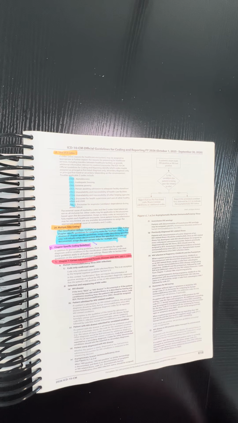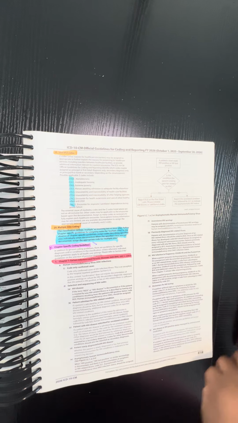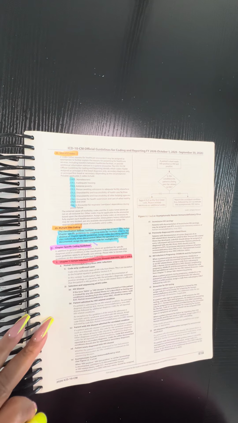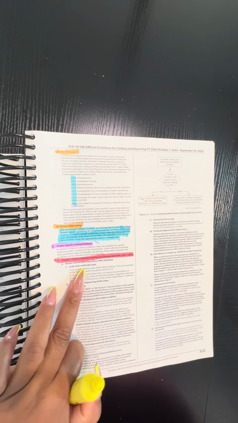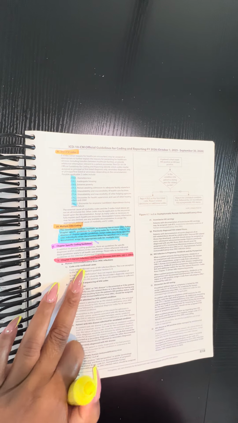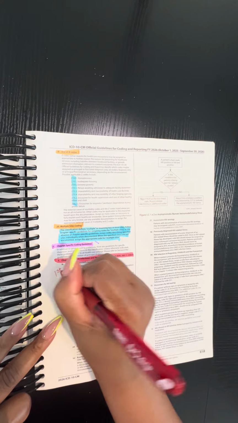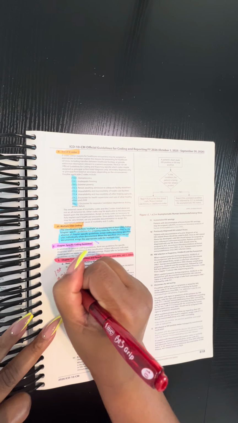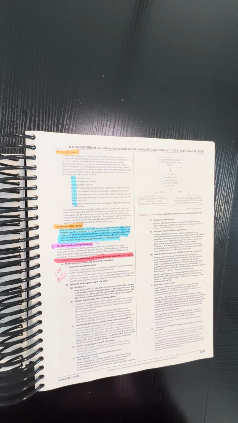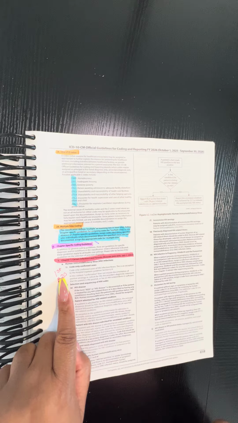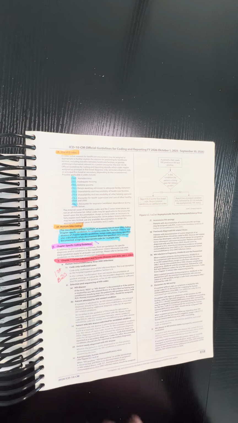Okay. All right. So now, the first thing you want to do is right here by "code only confirmed cases." We just want to put first ST and we're going to put B20 right there. Confirmed cases will be this particular code here. All right.